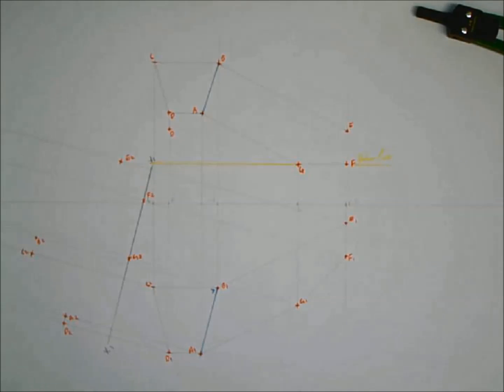Once you've found all your points, again, join the same lamina together. So in this case you have, again, ABCD and then ABEFG.